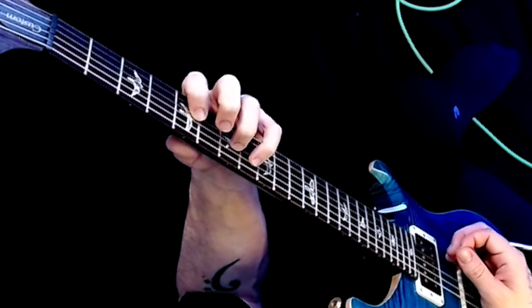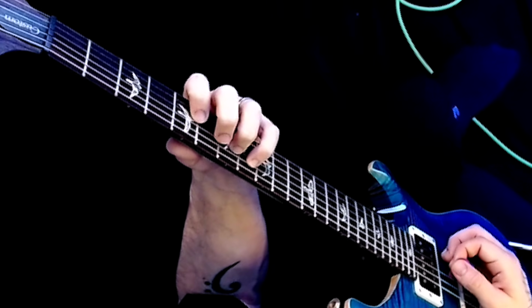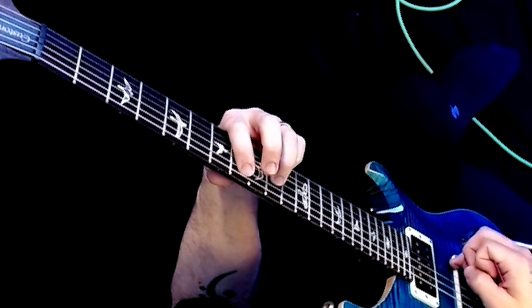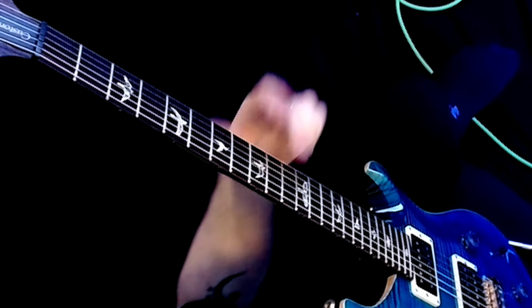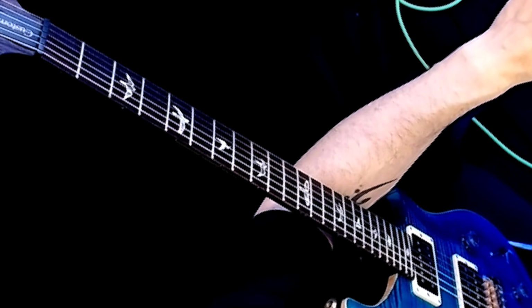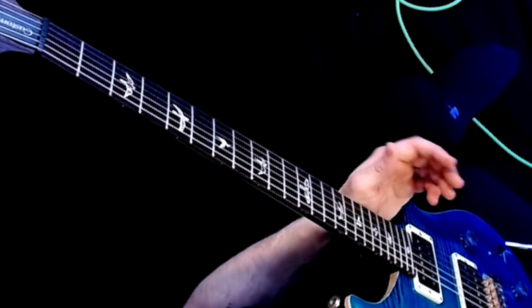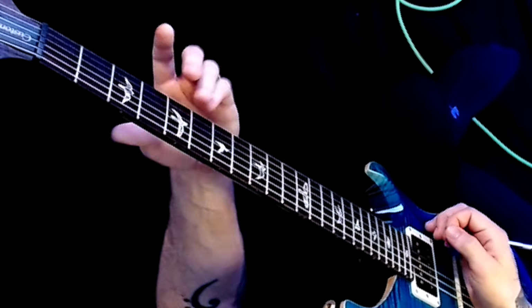Oh, what do you know? We just played F major. Isn't that amazing? Oh, what about here? Let's try it here. Beautiful. Isn't that just great? So there are all of these places that we could play chords. A shape is not a chord. Just remember that.